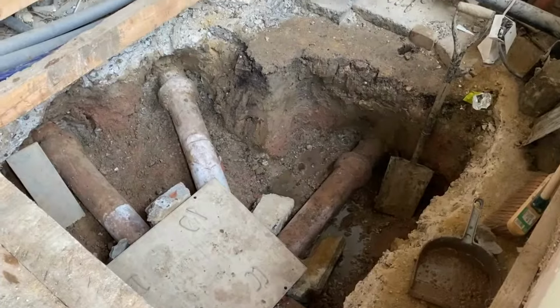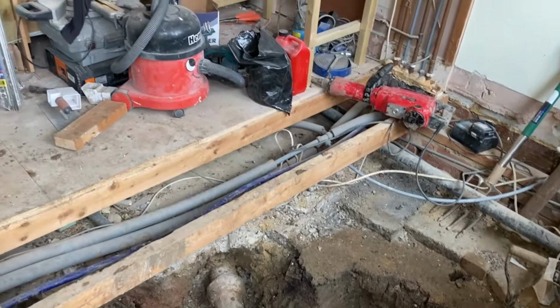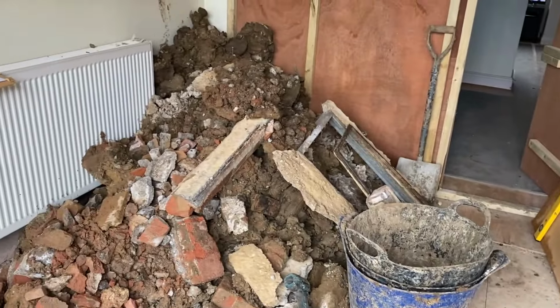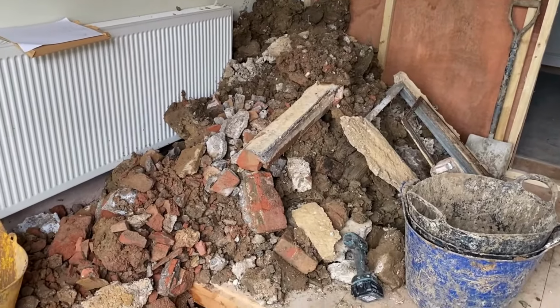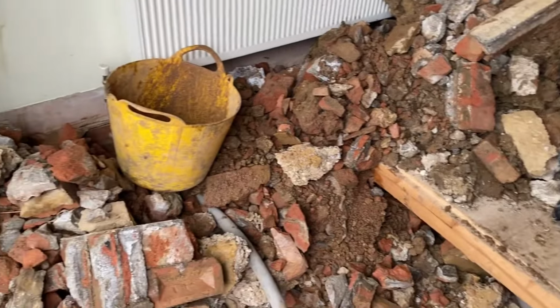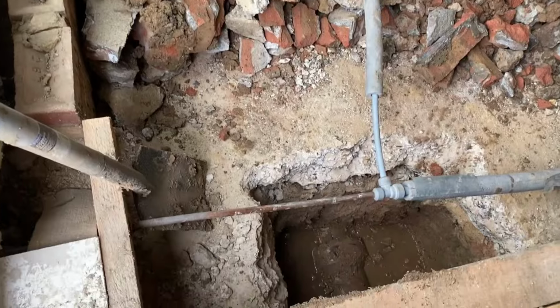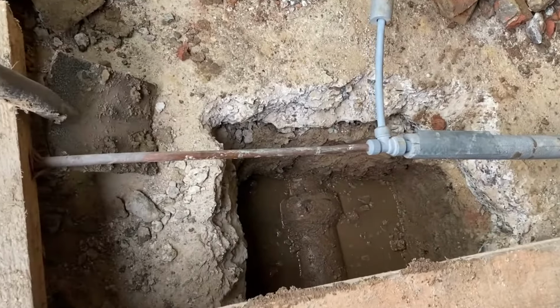So just jumping back inside, we've cleared away some more of the ground, and you'll see some of the debris here. So we're building up quite an impressive amount of dirt and debris, and we're keeping that in the property rather than putting it in the skip, because we're going to put that back into the ground once we finish the work.